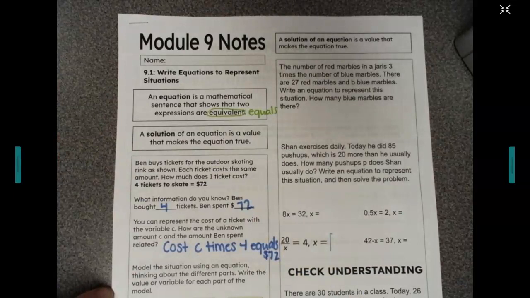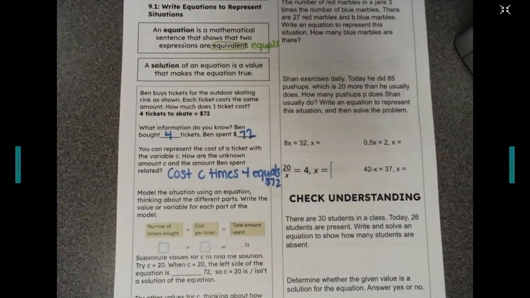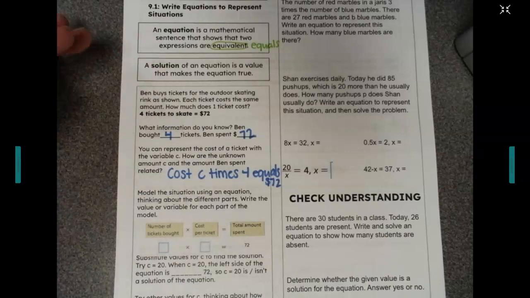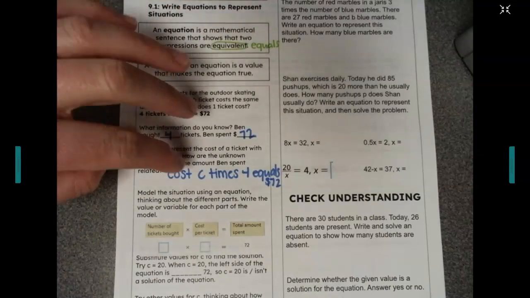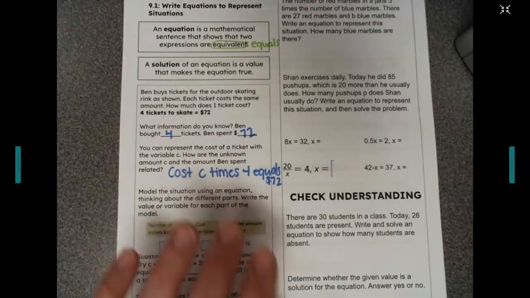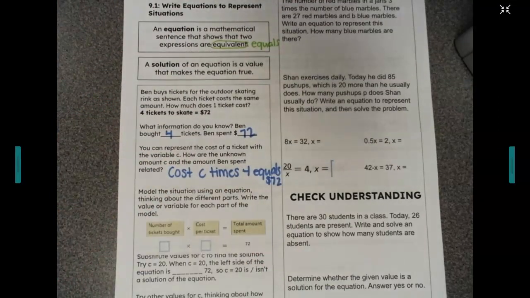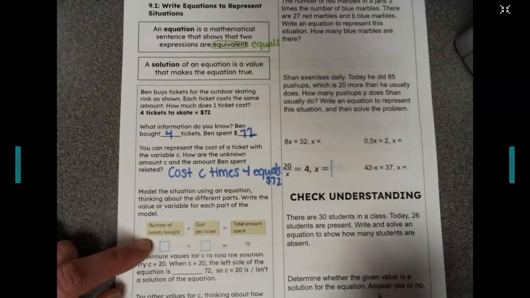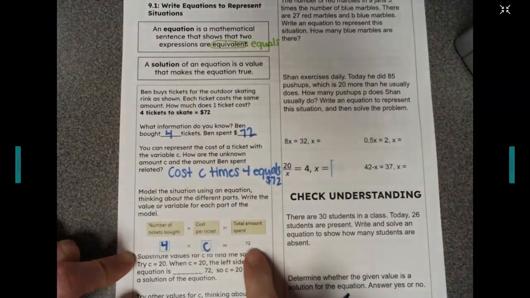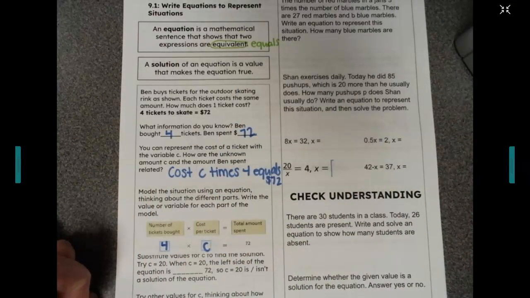Let's look at the next one. It's asking us to model. So when we actually solve this equation for real, we will not be breaking it down this much, so don't freak out if you didn't know this one. Model the situation using an equation. Thinking about the different parts, write the value or variable for each part of the model. So number of tickets bought, we have 4. We're going to let C equal the cost, and the total is 72.